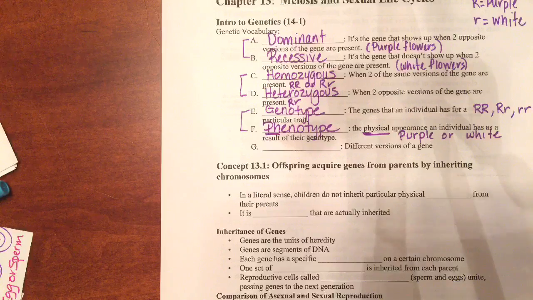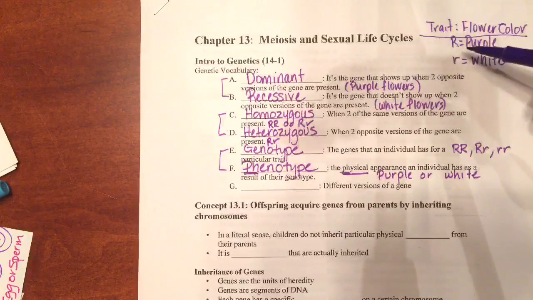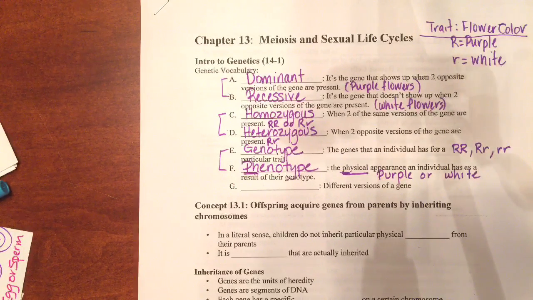So each individual has, for every trait, a genotype and a phenotype. The genotype tells you specifically what combinations of genes that you have, and the phenotype tells you what your trait is as a result of your genes.